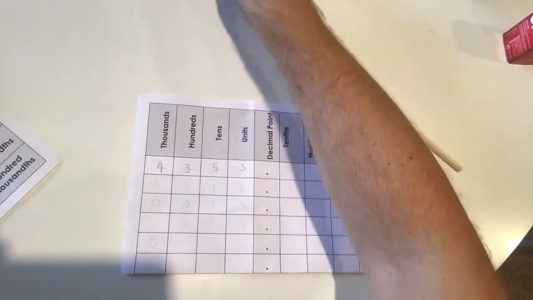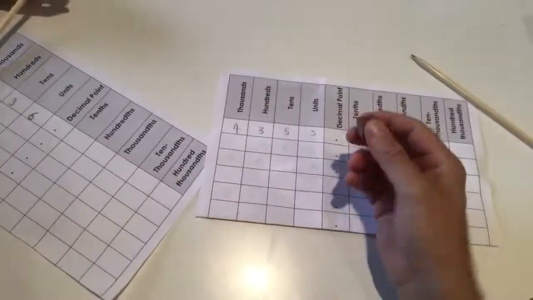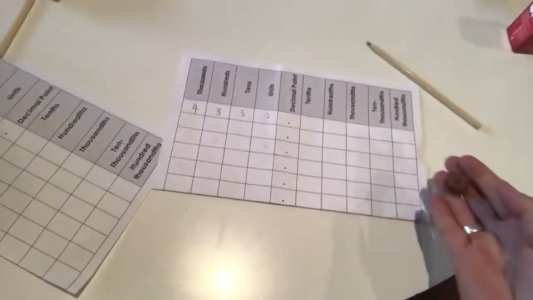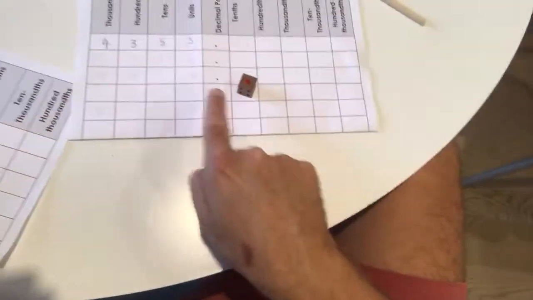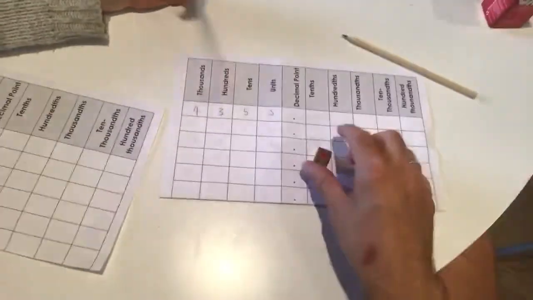Okay, so the aim of this game is, now you've got your number, you only need 1 dice to do the next part. The aim of the game is to try and knock out all your numbers, and to do that you have to roll the number that's in each column. So I'll show you to start with. I've rolled a 1. Now I don't have a 1 in any of my columns, so I miss a go, and then I hand the dice over to Missy and she will roll.